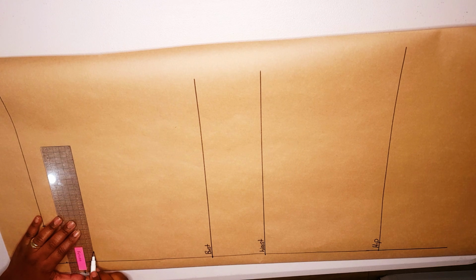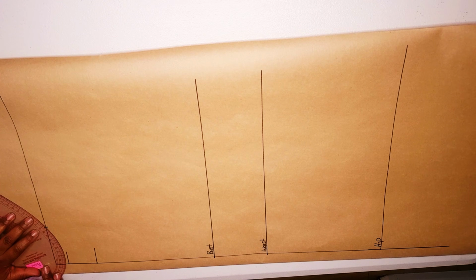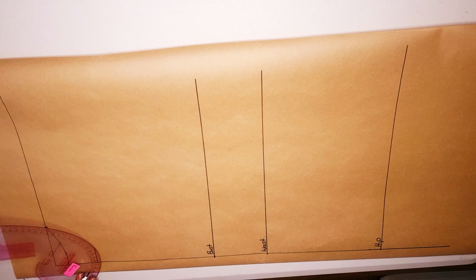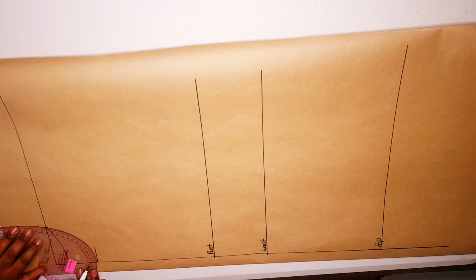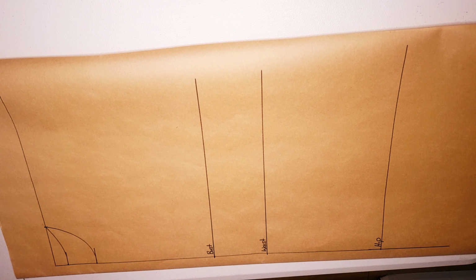Square lines across these points. Now draw the necklines, starting with the back, and the front.